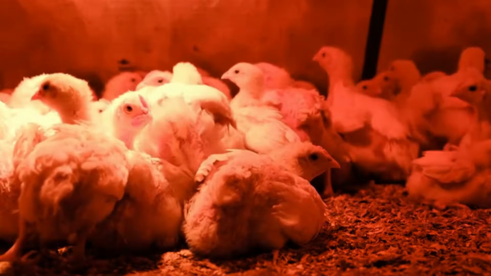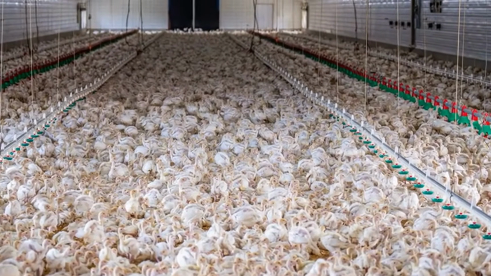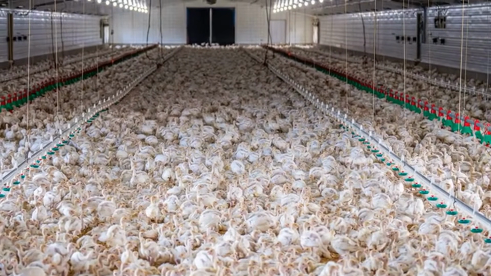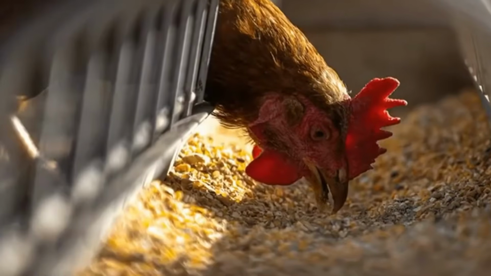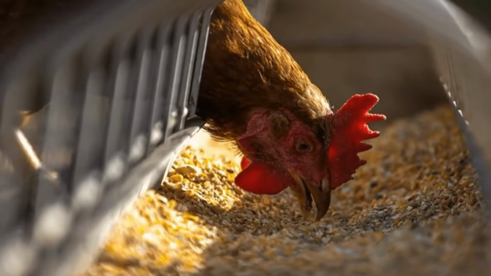Modern broiler operations employ strict biosecurity measures to prevent the introduction and spread of diseases. This includes controlling access to the facilities using disinfectant foot baths and ensuring all equipment and vehicles entering the farm are properly sanitized.